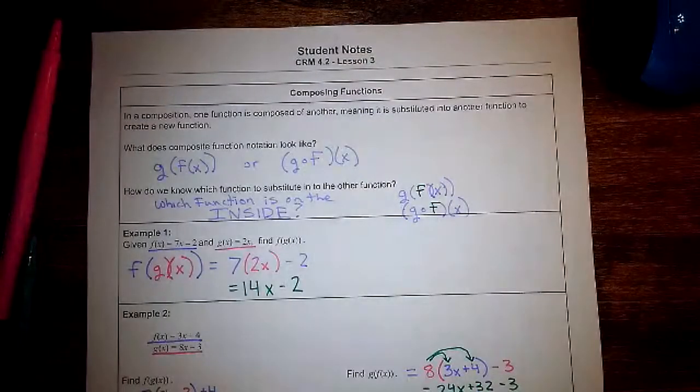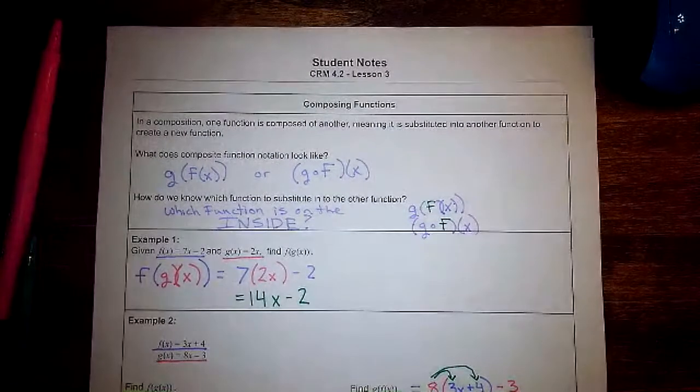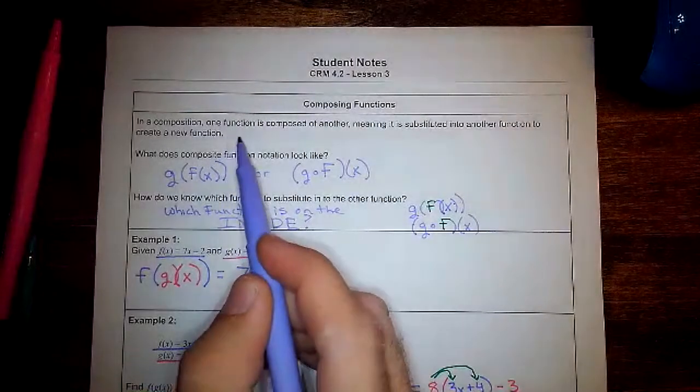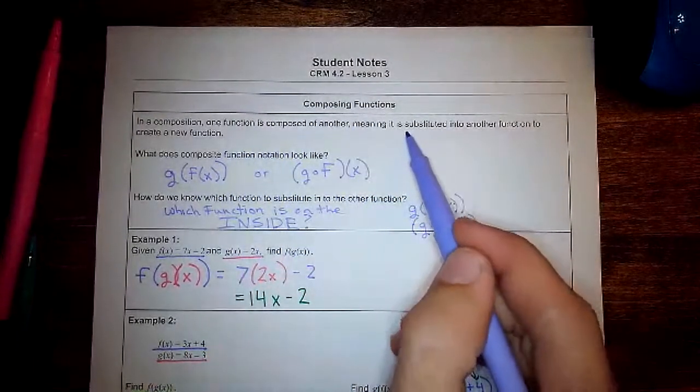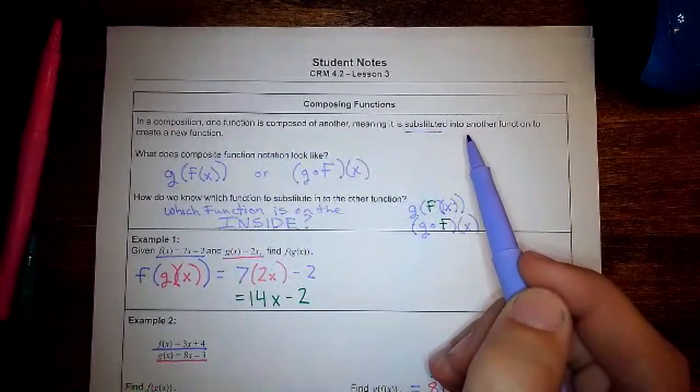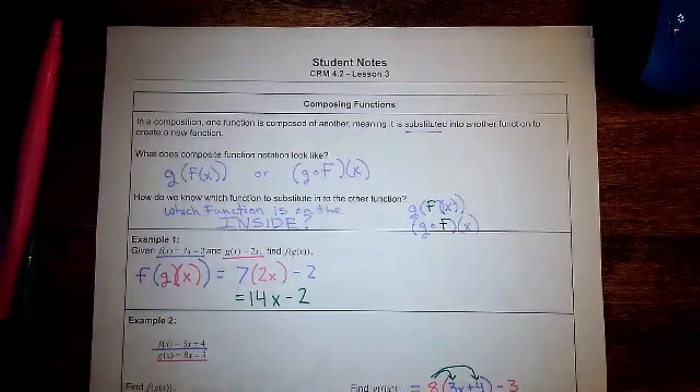All right, so let's do this. In a composition, one function is composed of another, meaning that it's substituted, which is a good word here, into another function to create a whole new function. And that function might be a combination of two real world scenarios.